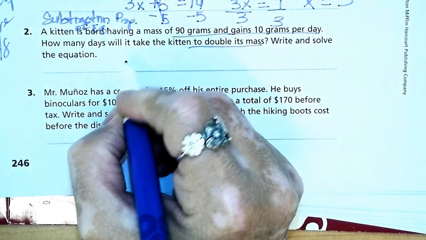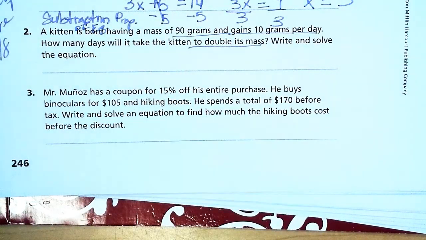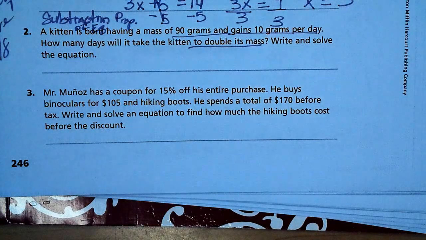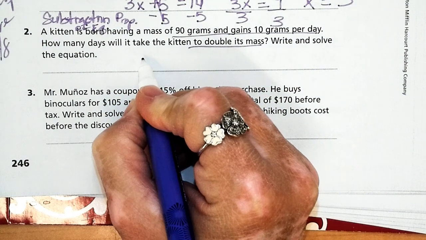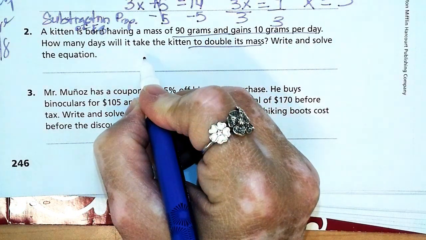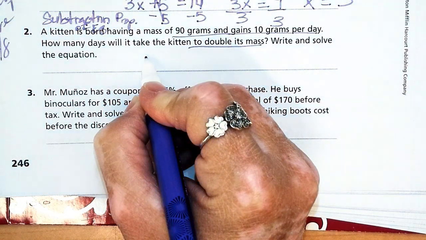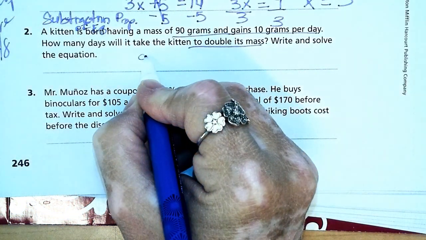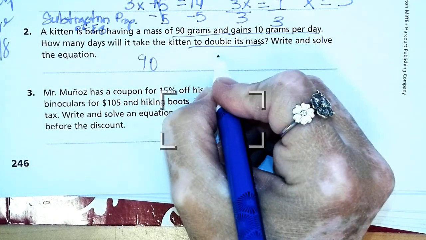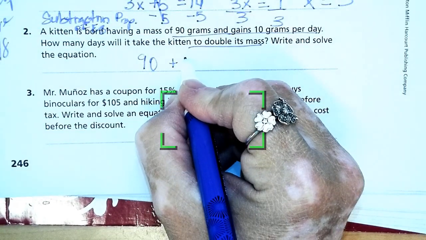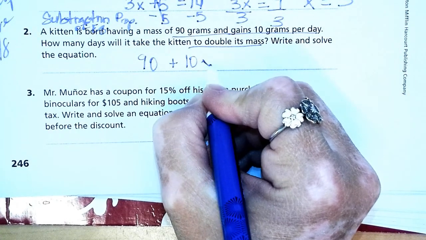So, a kitten is born with a mass of 90 grams and gains 10 grams per day. How many days would it take the kitten to double its mass? Its mass is 90 grams, and it gains 10 per day. So, 90 grams times 2 is 180, so 90 grams plus 10 grams per day for 9 days is 180, so it'll take 9 days.